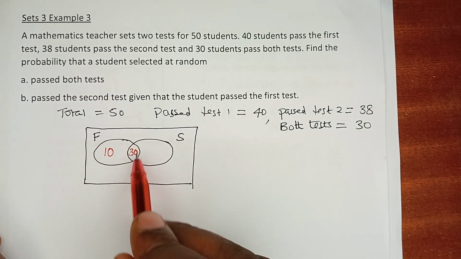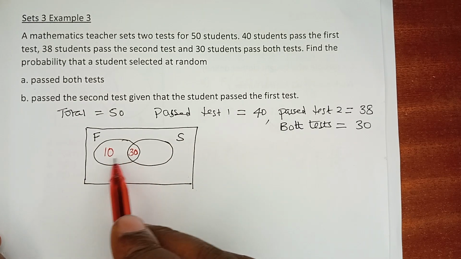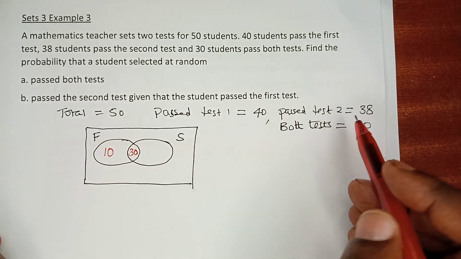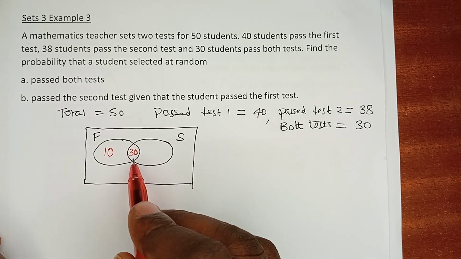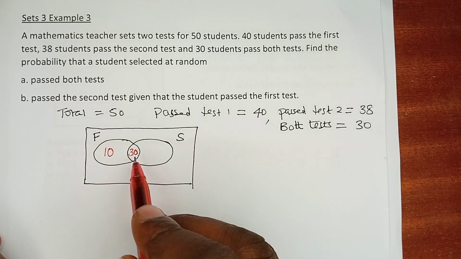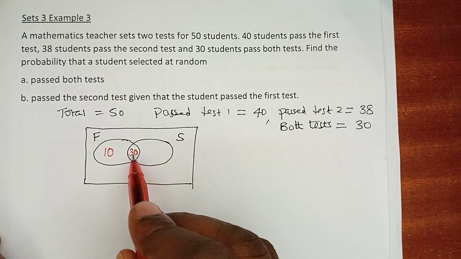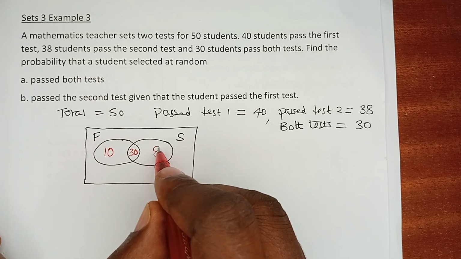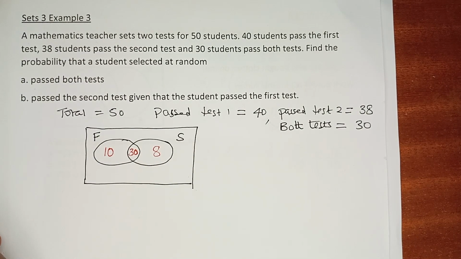And those who passed the second test are actually 38, but within the 38, 30 are already in place. So 8 are the students who passed the second test without passing the first test.